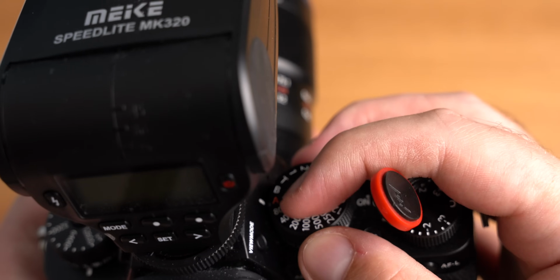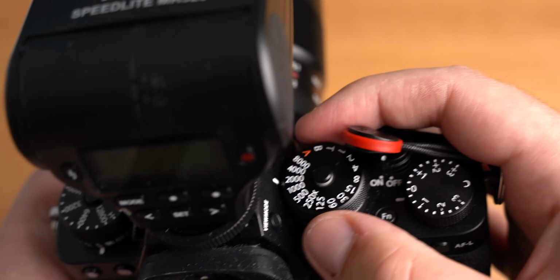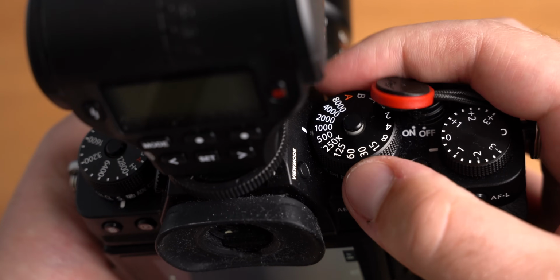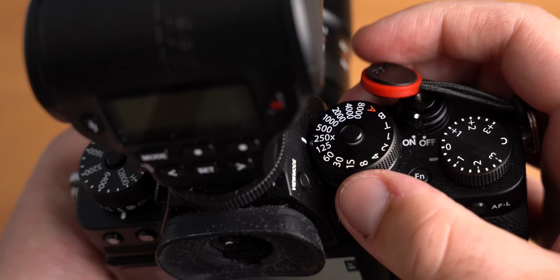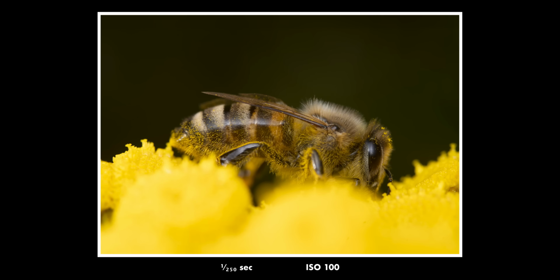Many people ask me about high-speed synchronization, and I've never used that. I don't find any need for it. 1/250th of a second, which is how fast most cameras can sync without any special tricks, is really good enough. At that speed you will get a black background and super sharp images, and I never found a need to sync at a higher speed than that, at least not for the kind of macro photography that I do.